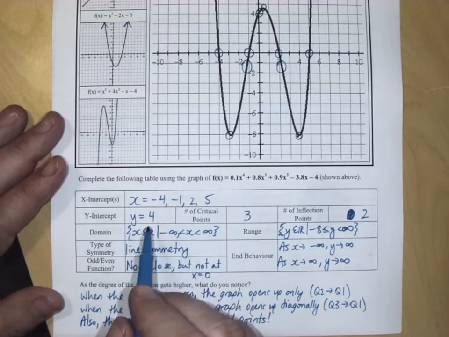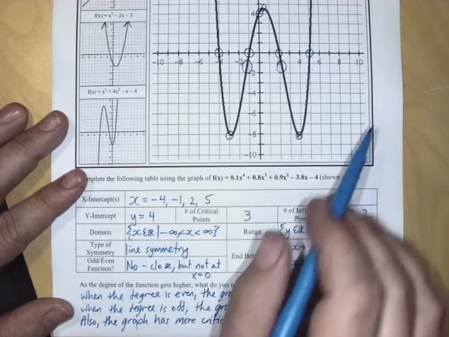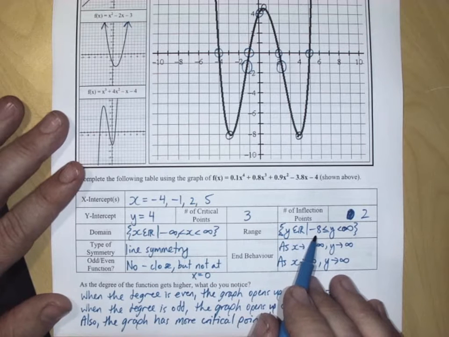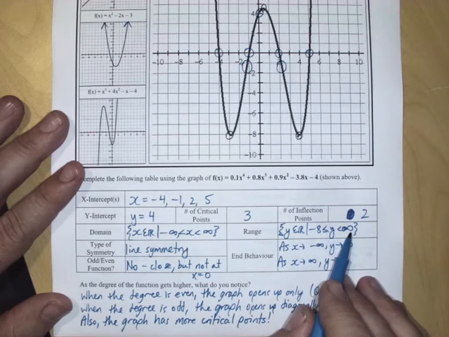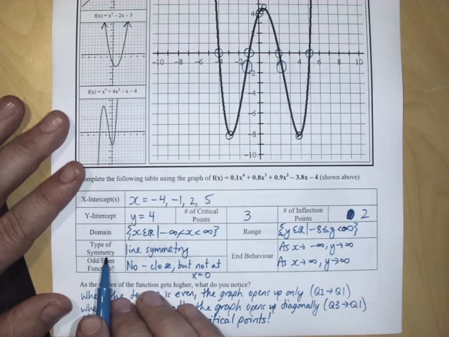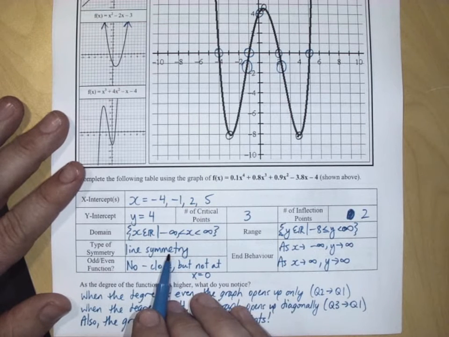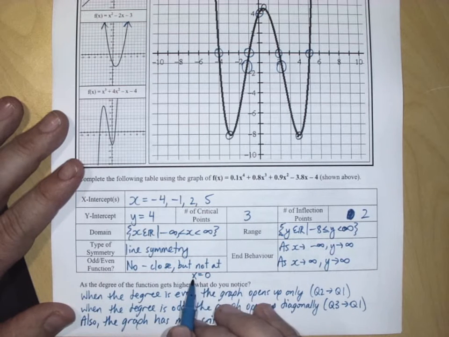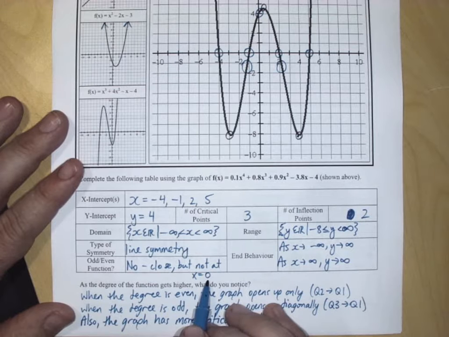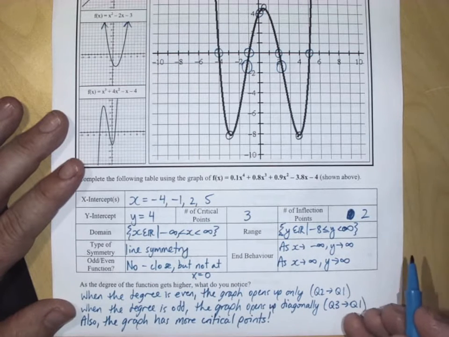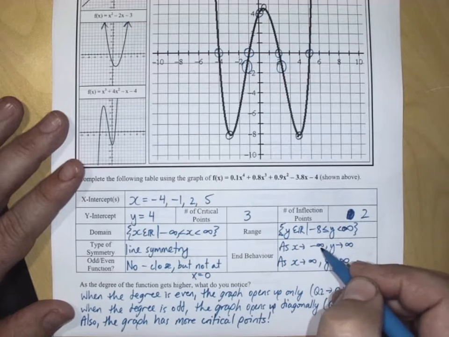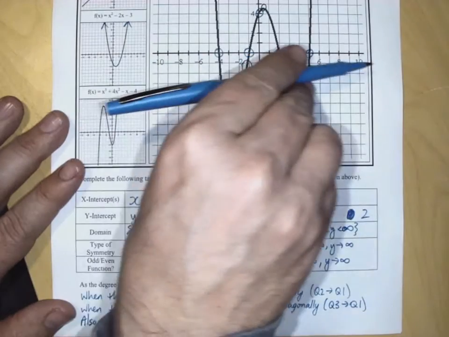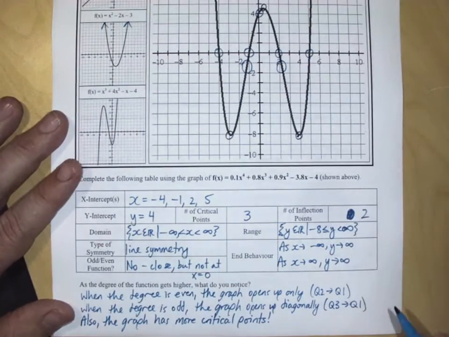Domain. All the possible x values. Well, x can be anything from negative to positive infinity, as you can see. Range, anything higher than -8. So -8 less than or equal to y less than infinity. Type of symmetry we have here is line symmetry. Is it an odd or even function? No, it could be an even function, but it's not at x equals 0, so it can't be even. It does, however, still have line symmetry. End behavior. As x approaches negative infinity this way, y is heading up to positive infinity. As x approaches positive infinity that way, y approaches positive infinity.